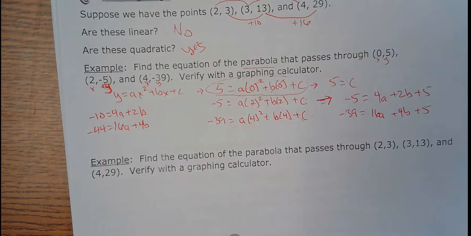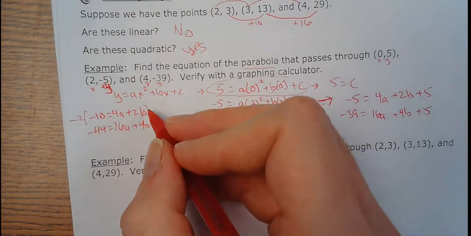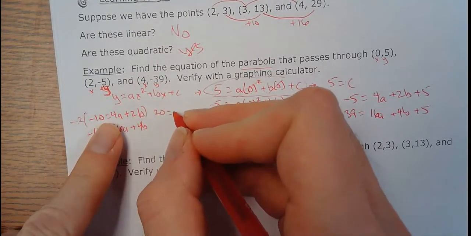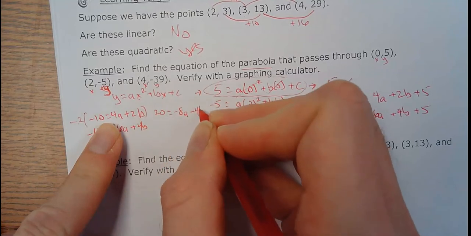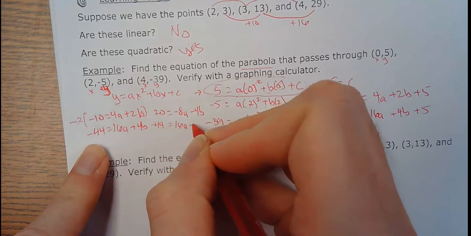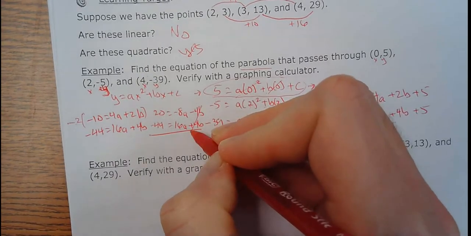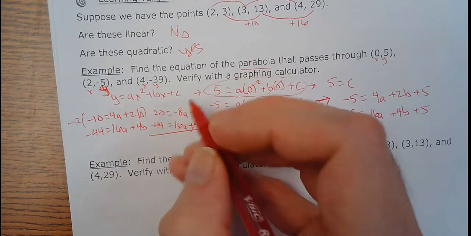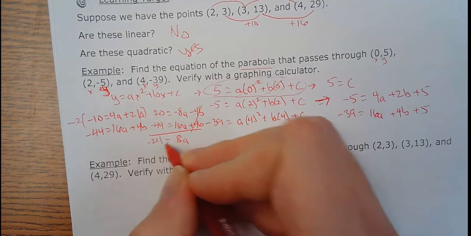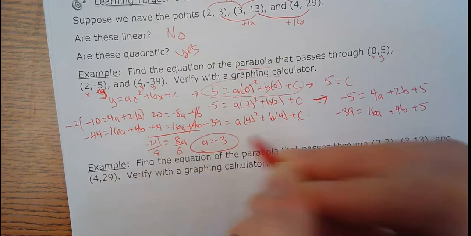And I want to wipe something out here. So I'm going to take this top one times -2. So this would be positive 20 equals negative 8a minus 4b. Negative 44 equals 16a plus 4b. I'm just rewriting that bottom one. Notice the b's cancel out. So 16a minus 8a would be 8a. And this would be a negative 24. So it looks like a equals negative 3.